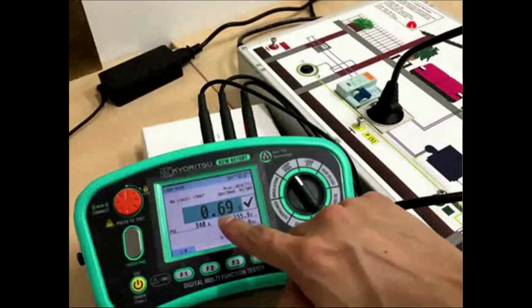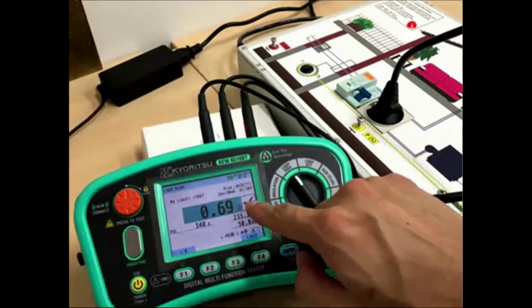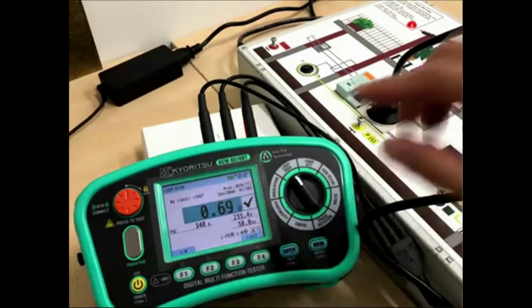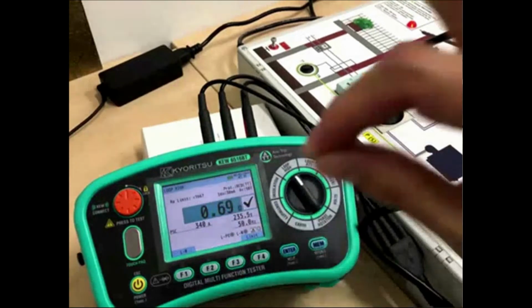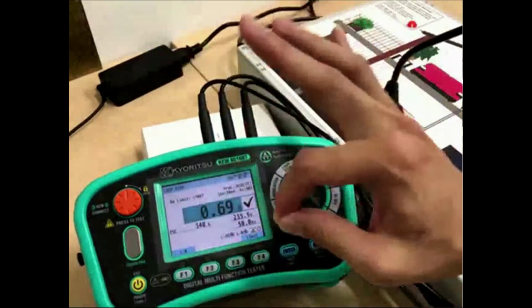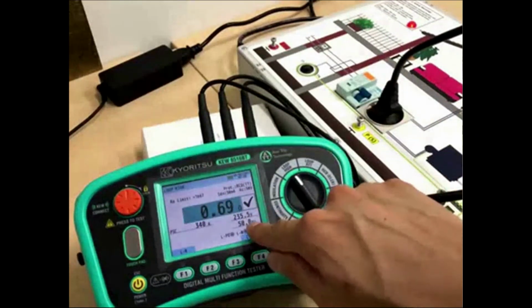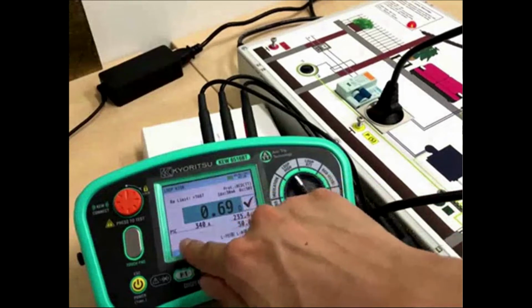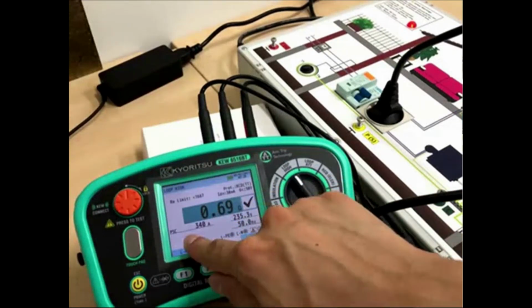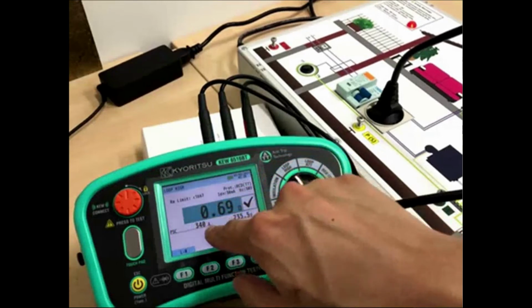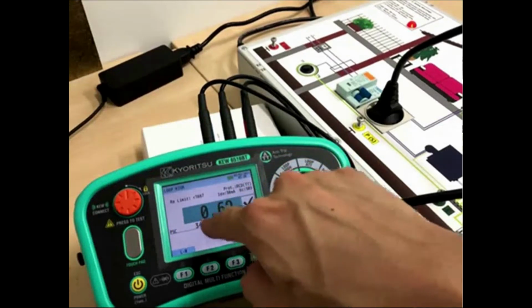So you see this 0.69 ohms, it is lower than 1667, meaning to say this circuit design is okay, the impedance is okay. You see, it's all okay mark. Here is the operating voltage frequency. Prospective short circuit is when there is a short circuit happen, this is the maximum current can flow through that circuit.